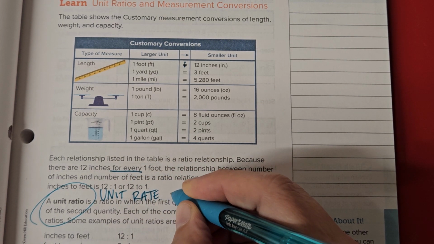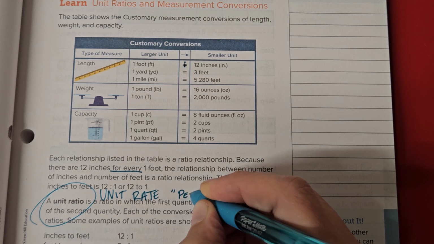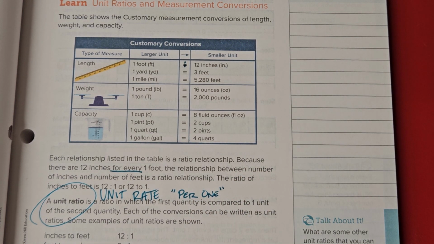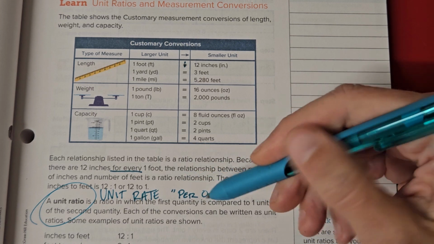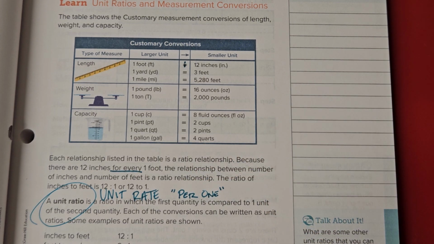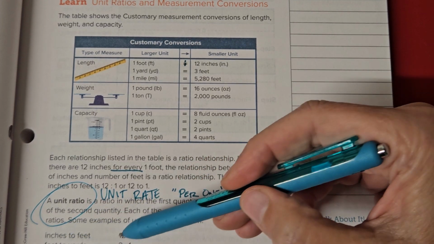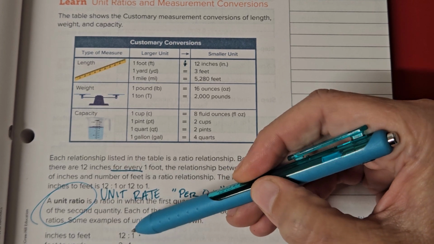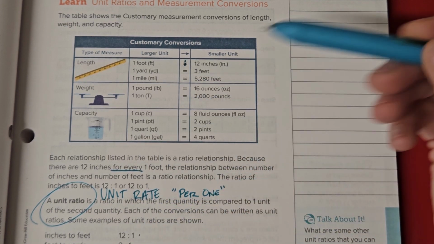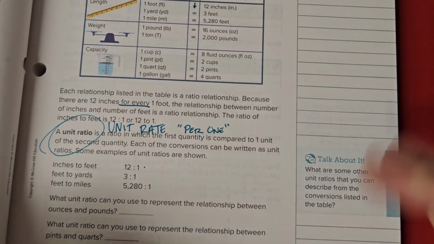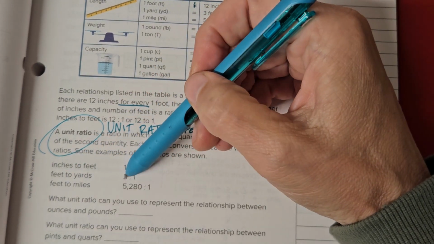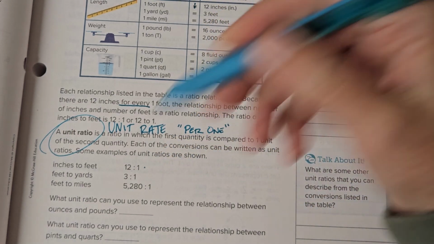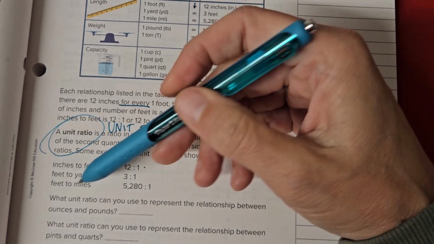And it means per 1. And you have probably already seen and heard me say that in previous lessons. Per 1. That means your second number is 1, like inches to feet, 12:1. Unit rates are great for conversions because this one's a 1 and working from 1 is a little easier. Feet to yards, 3 feet to 1 yard, and feet to miles. Okay, and so then we can fill this in.